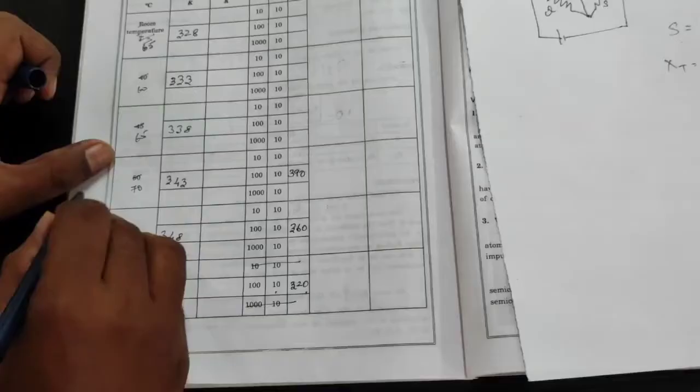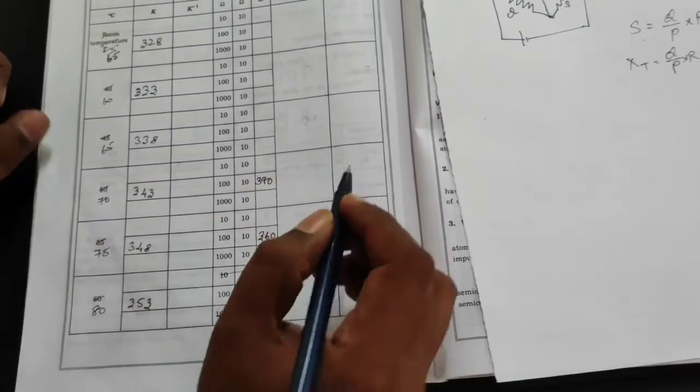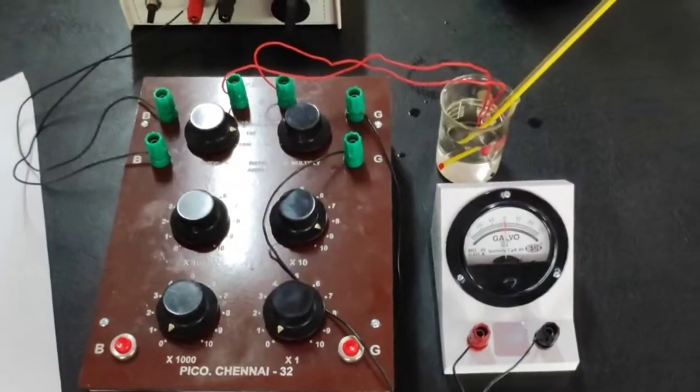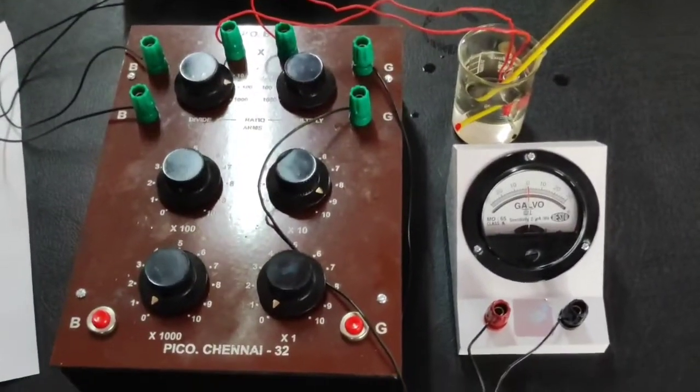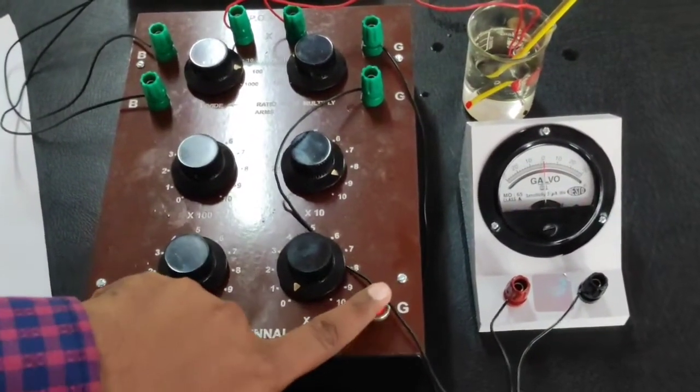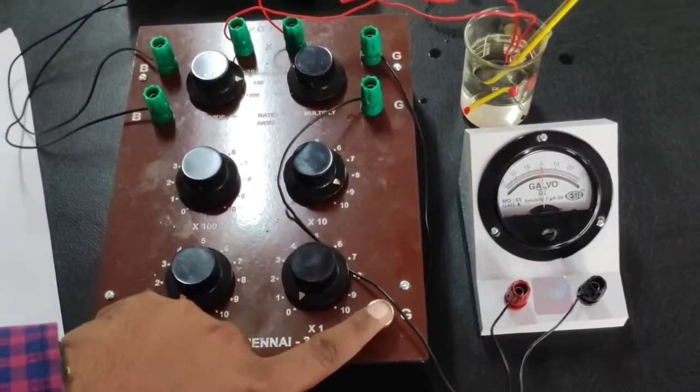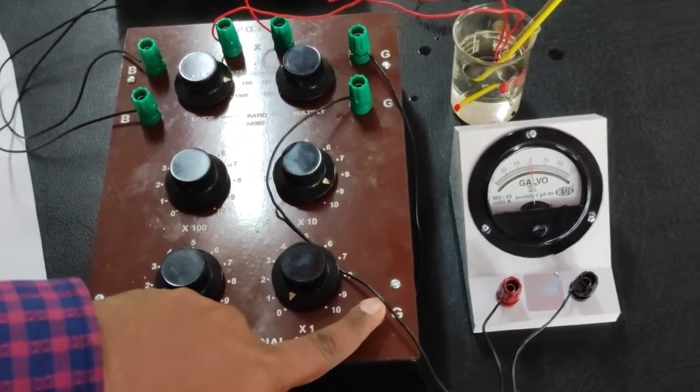390 against 70 degrees centigrade. Okay. Stop now. Okay, so now we are going to reach the 65 now. Again, now press this button.